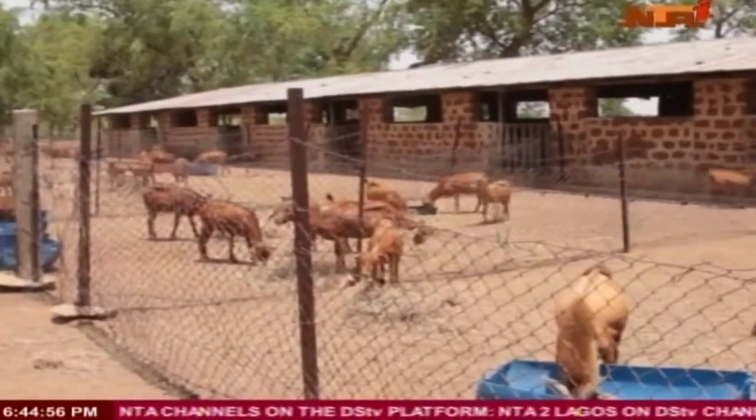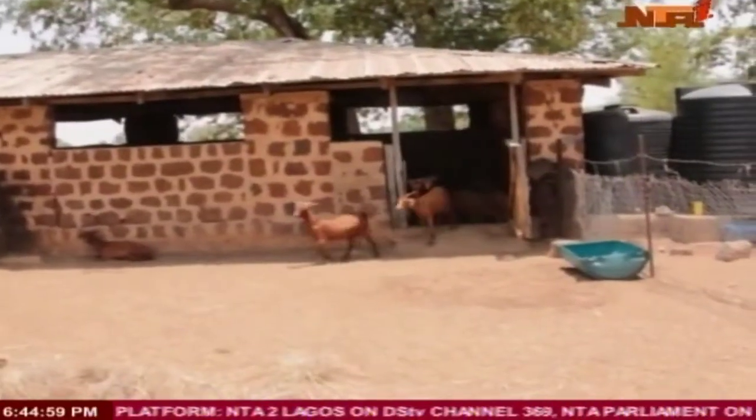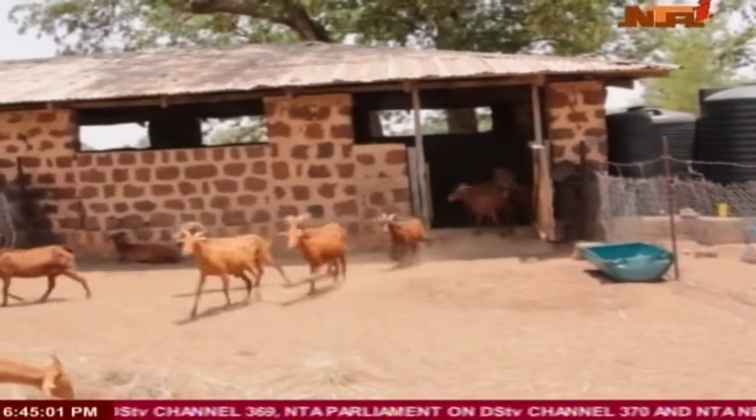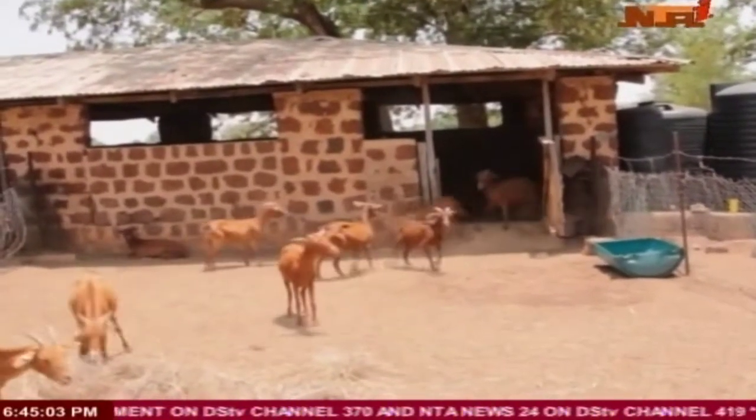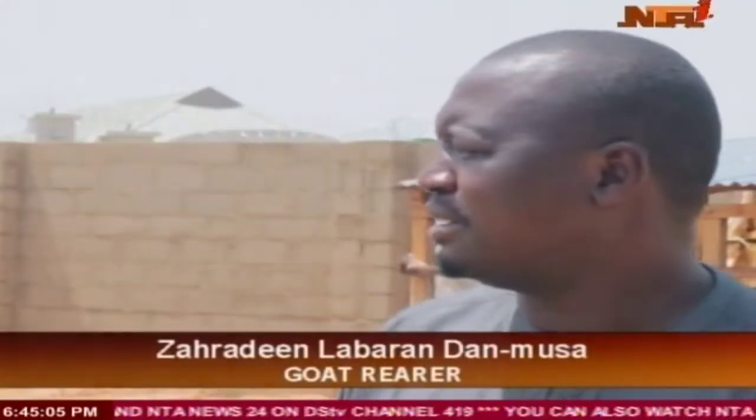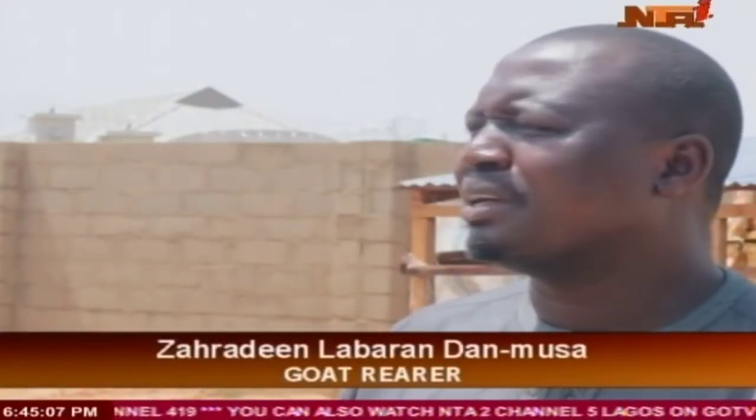They move into it. During the rainy season, they move into places like this. And after the rainy season, they come out to pick one or two grasses. And most times, let me say, they don't like anything oily in the water they take.